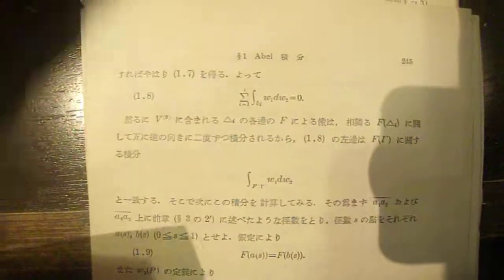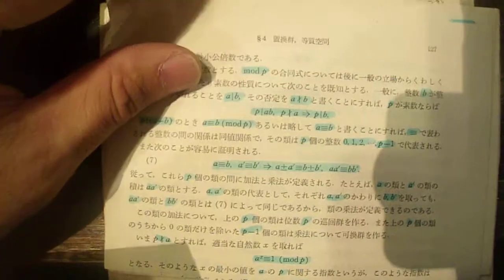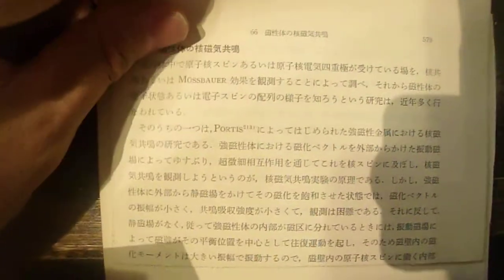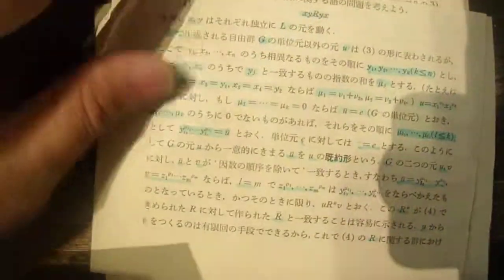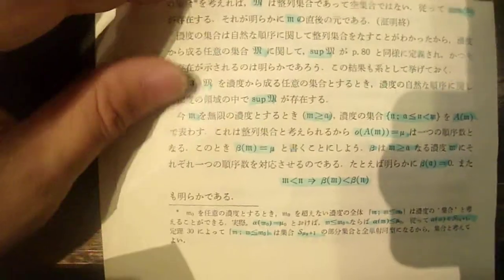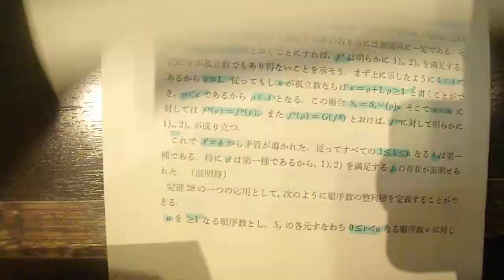Remember, the equation that we found in the previous video was that we divide V1 by V2, that is equal to the ratio of the moduli, which is R1 divided by R2, times the cosine of theta 1 minus theta 2, plus i times the sine of theta 1 minus theta 2. In other words, we subtract the arguments from the first one and we take the quotient of the moduli.